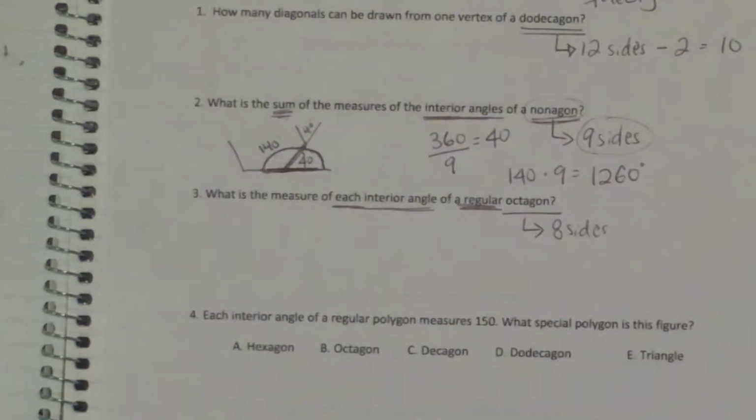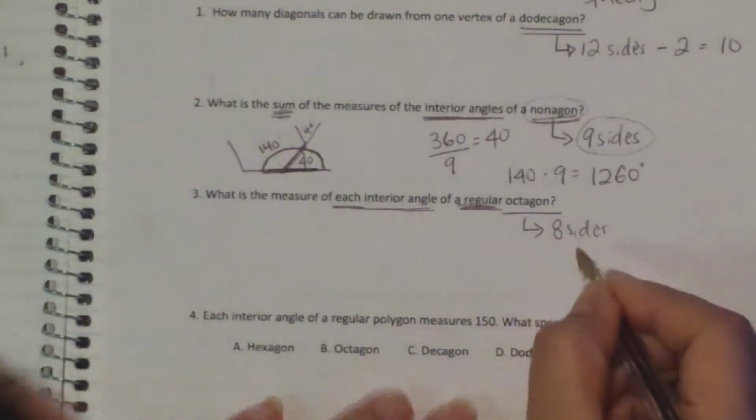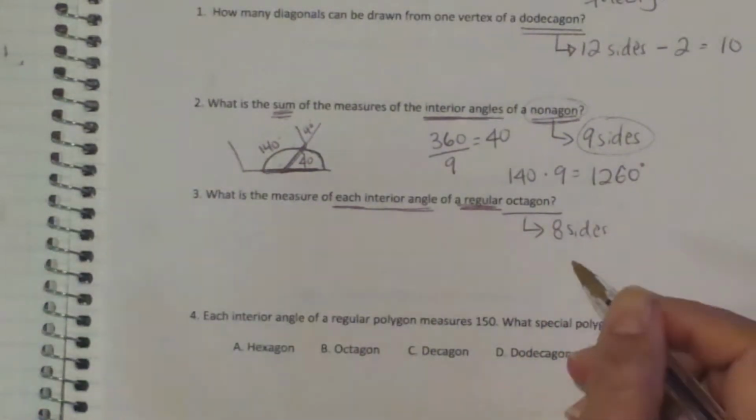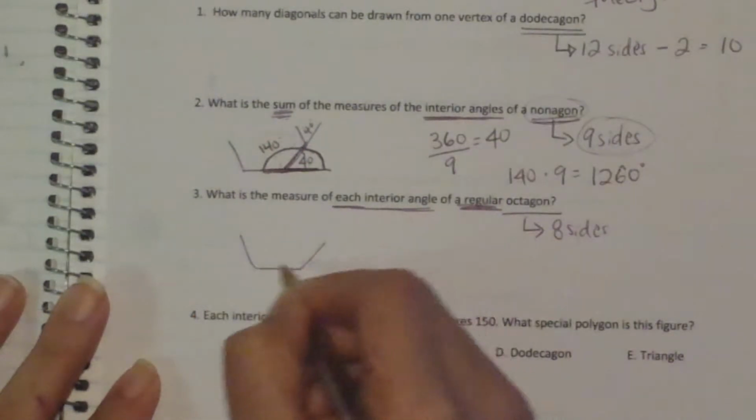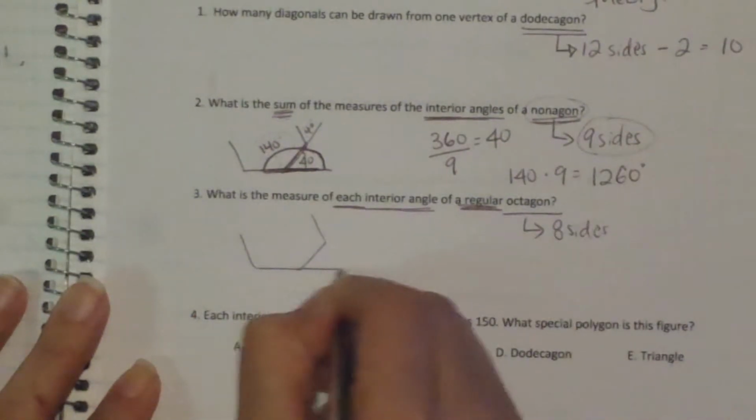This time they're not asking for the sum, they're just asking for each. So again, remember, because I know sides, I'm always going to use the exterior. You don't have to, but that's how I'm going to do it. All right, so exterior, so I'm always going to draw a little shape.